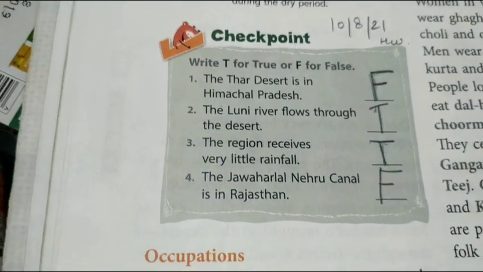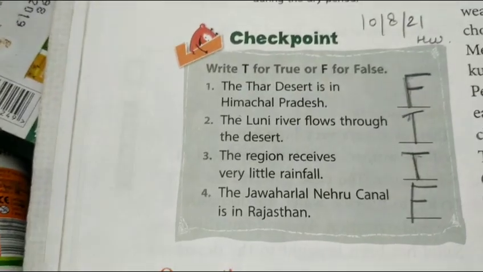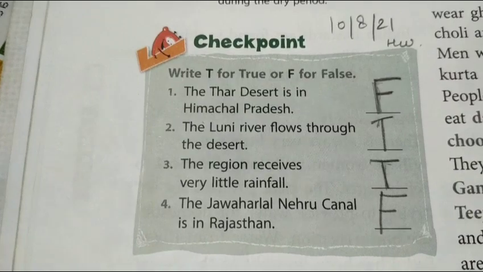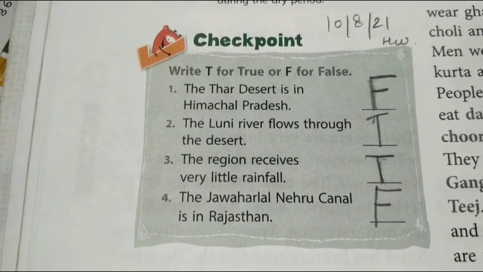Now we will go to the checkpoints which have been given on page number 34. You can see you have to write true or false for the sentences.